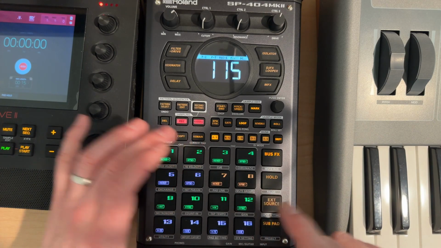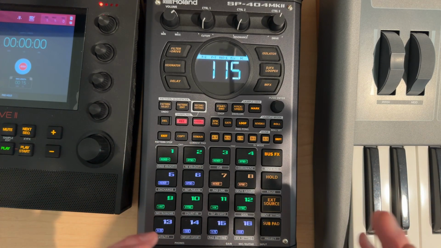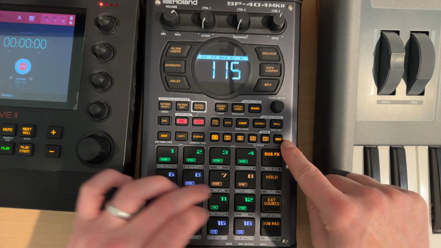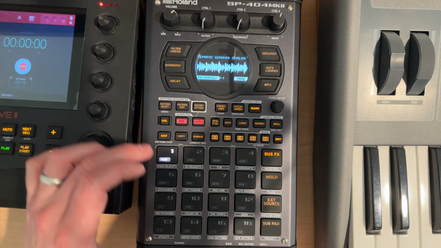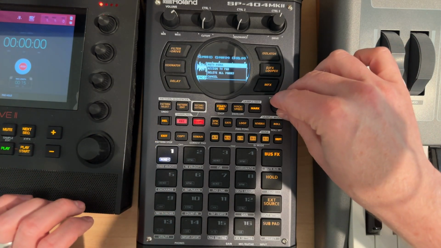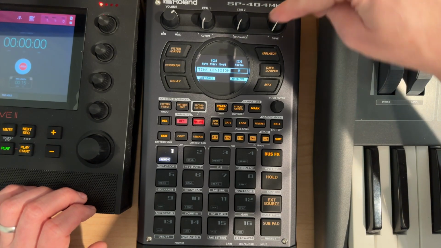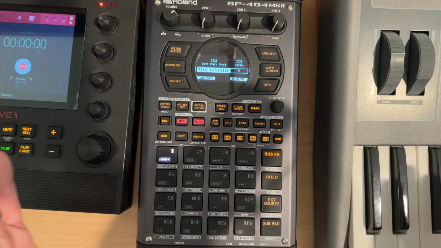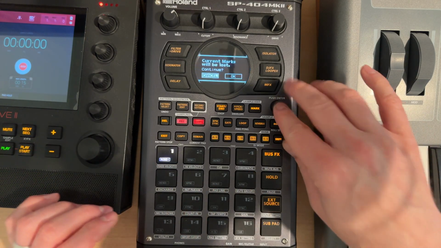Anyway, what we're going to do here, I just want to use our time division to chop this from a 4 bar back down to 2. So we're going to go shift, start and end to get into chop mode. And we've got the whole thing here. I'm going to hit menu. I want to go auto mark, and I'm going to set time division with control knob 3 down to 2. And that's basically just going to chop this 4 bar sample into 2 bars.